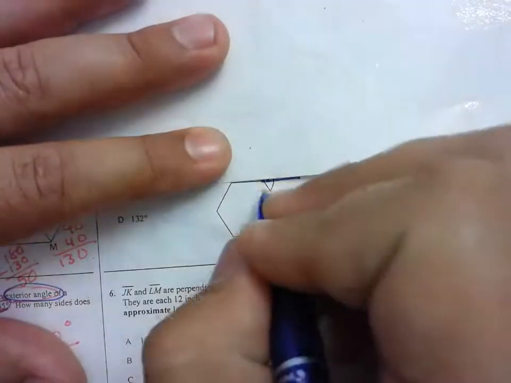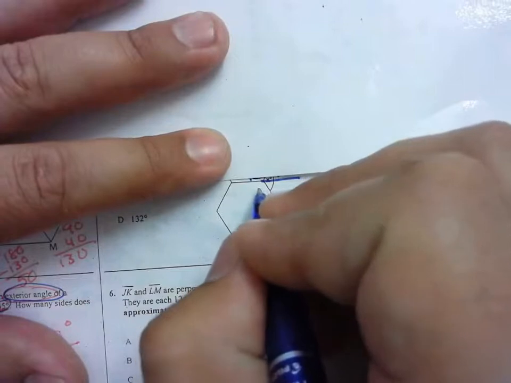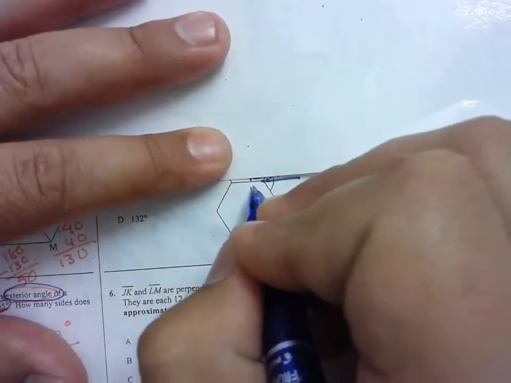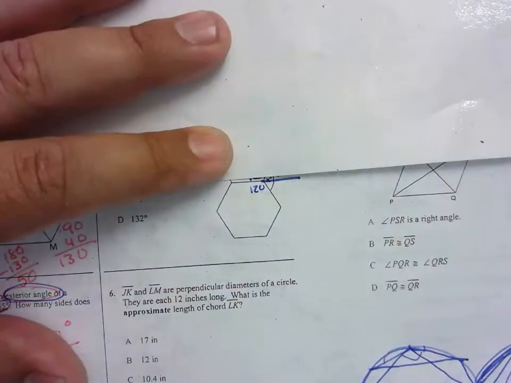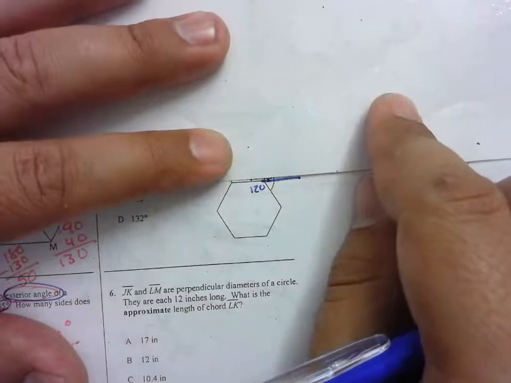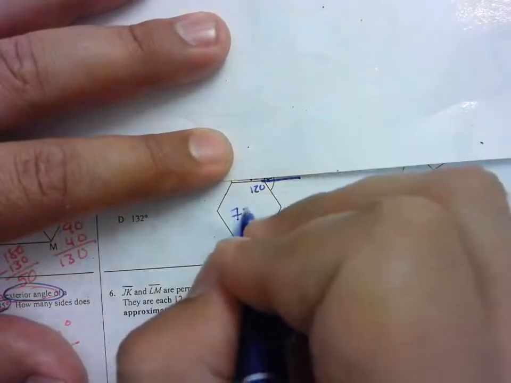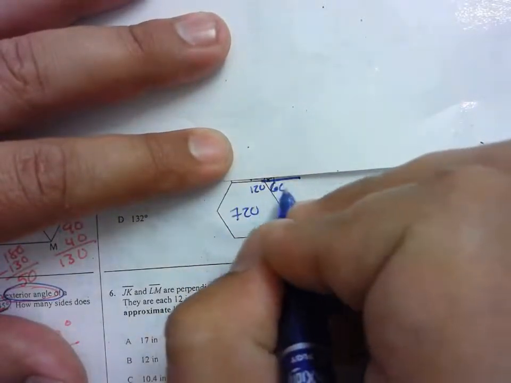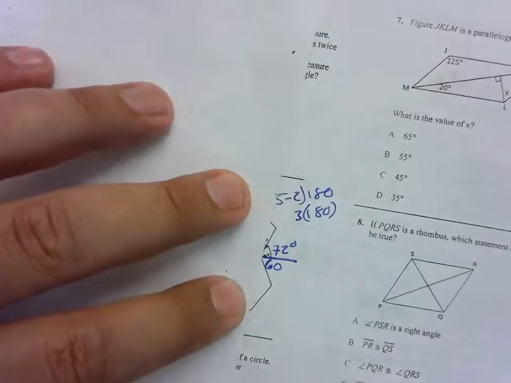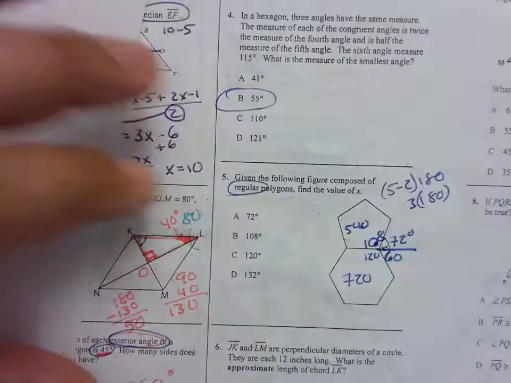So 720 divided by 6 is? What is it? 120. Okay. So if the inside angle is 120, how big is the outside angle? 60. Now look. How big is angle X? 72 plus 60, which is?